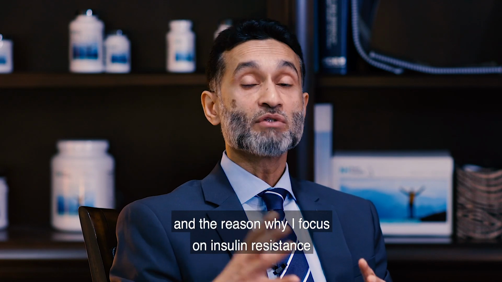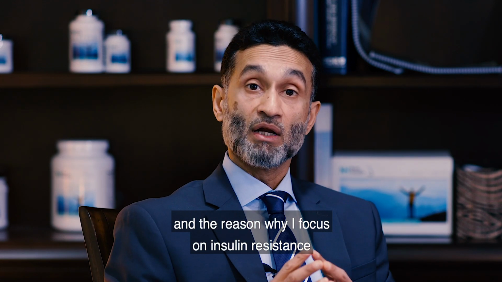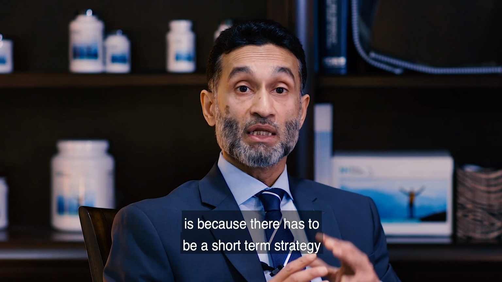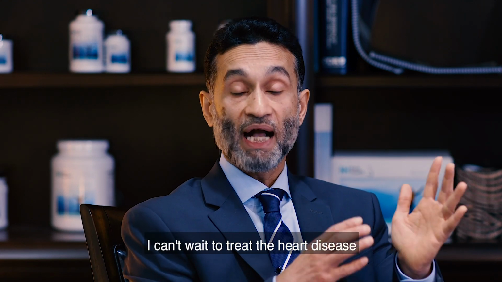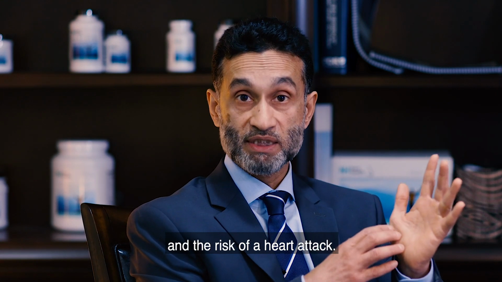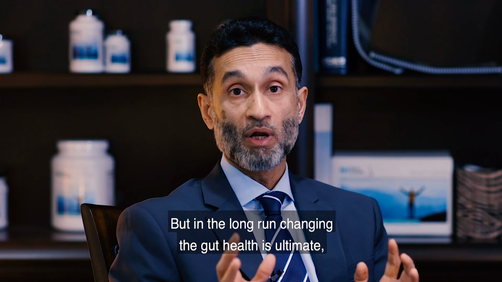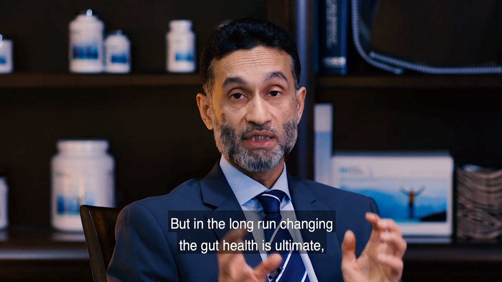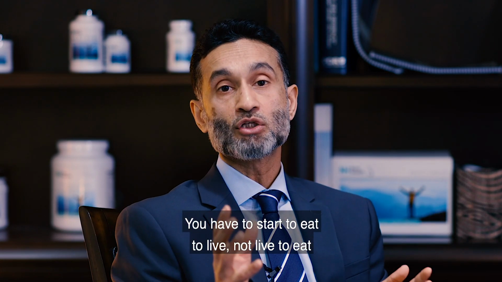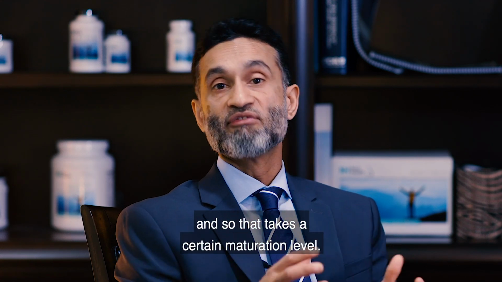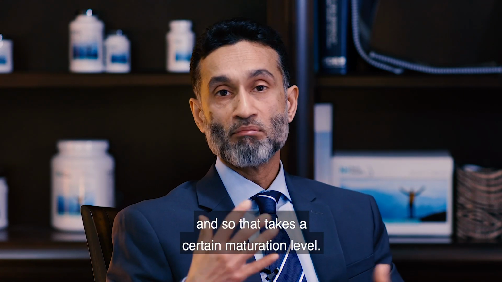And the reason why I focus on insulin resistance is because there has to be a short-term strategy, because I can't wait for the inflammation to come down. I can't wait to treat the heart disease and the risk of a heart attack. But in the long run, changing the gut health is ultimate, but it takes more time. It takes more investment. You have to start to eat to live, not live to eat. And so that takes a certain maturation level.